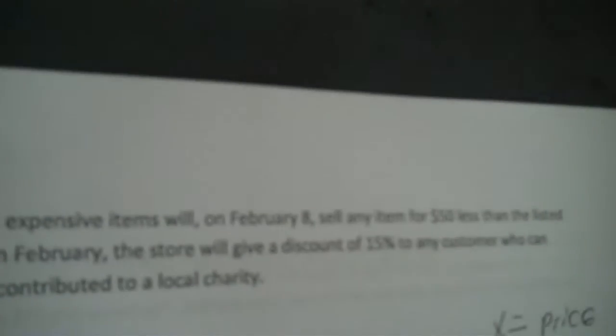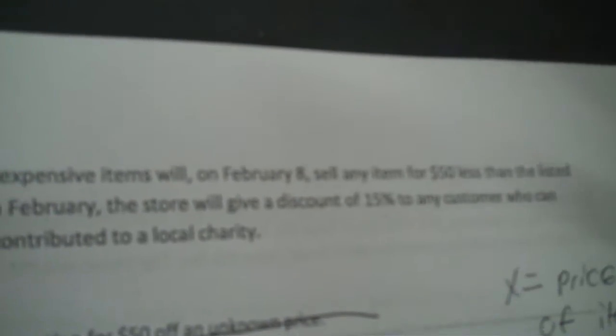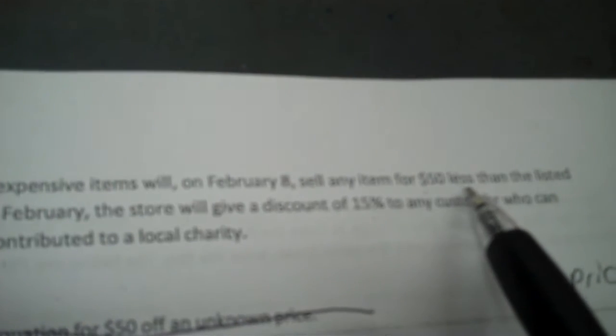Now move the decimal twice to the left, okay, because you need to make it a decimal and you put a 0. So I put 0.85 as my multiplying number, okay. But after that, okay, well not necessarily after it, but at the same time you got $50 less. Less means minus 50 from the price, okay.